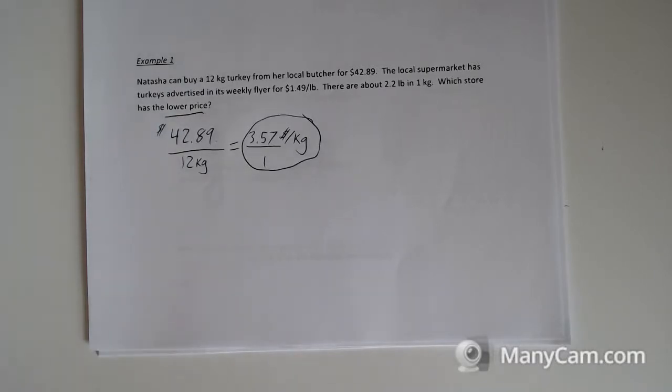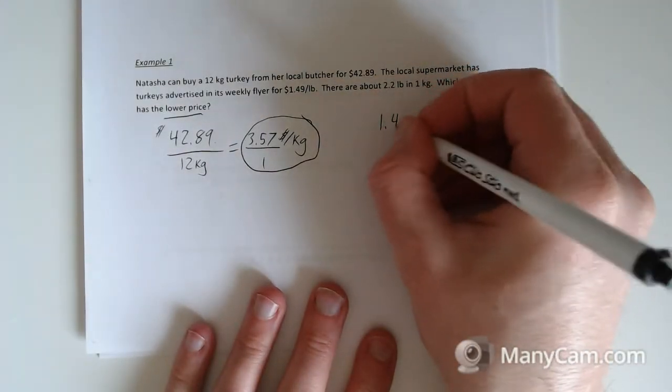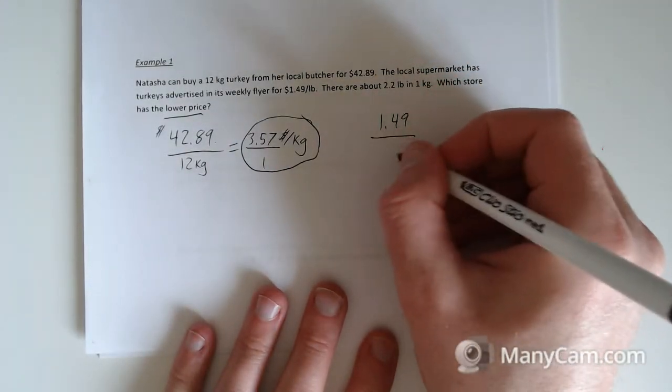Now we need to compare that to the supermarket price. So we know it's $1.49 per pound. So that's 1.49 per pound.